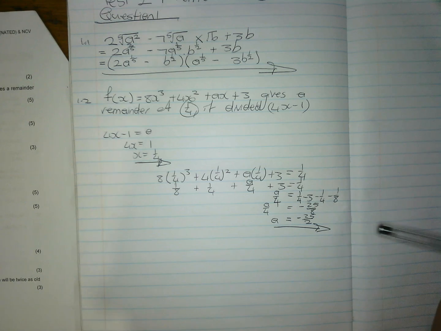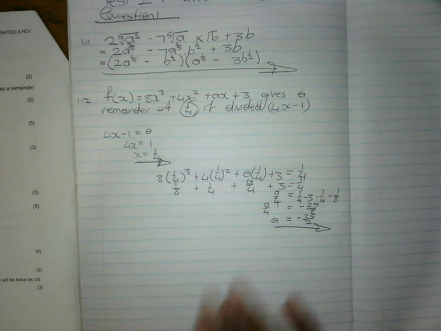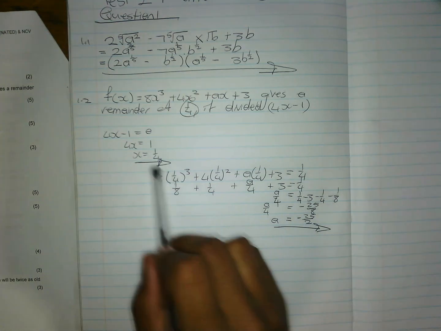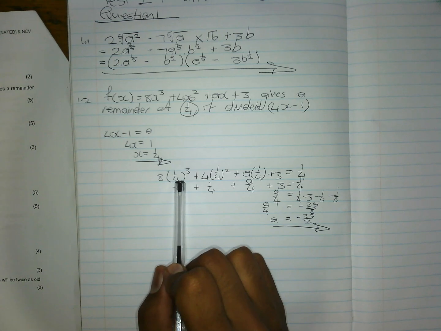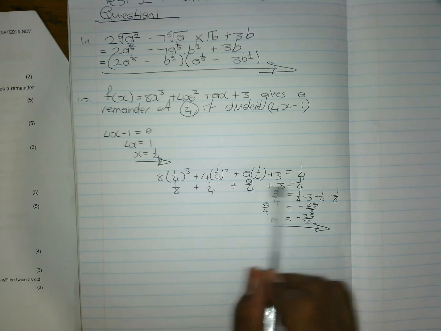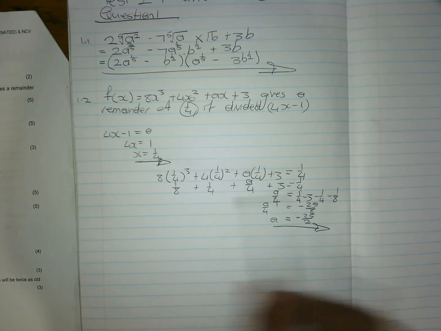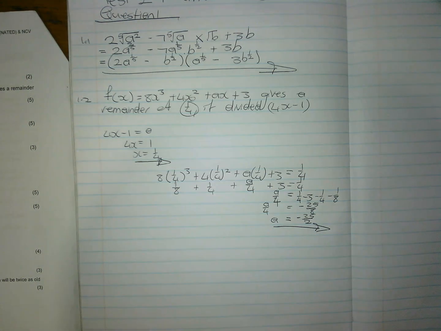I think only maybe 3 or 4 people out of the 20 scripts that I marked got this 25 over 2. They got the steps, yes. They put it in. There's a mark there, there's a mark there and there's a mark there. I think I gave a mark for this step also. But for some reason from here, they just didn't get the negative 25 over 2, which was crazy to me.